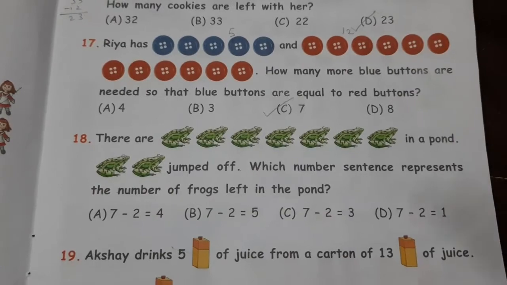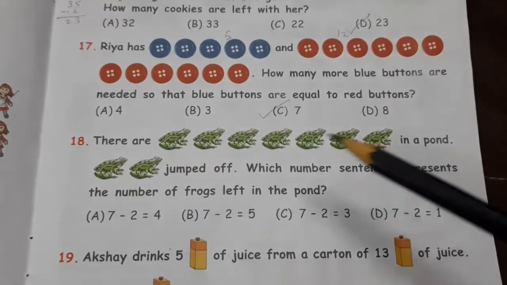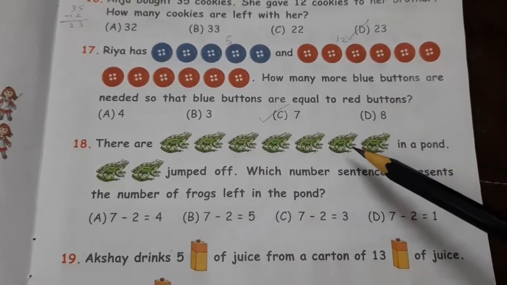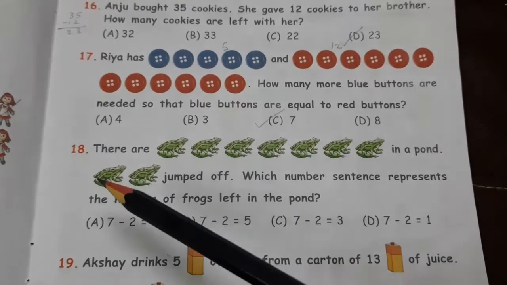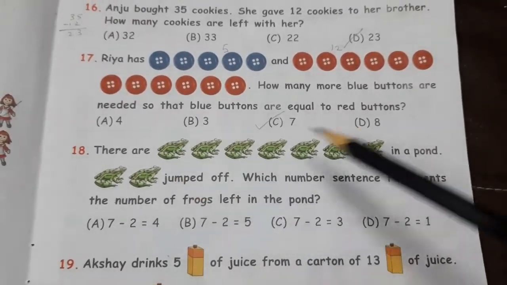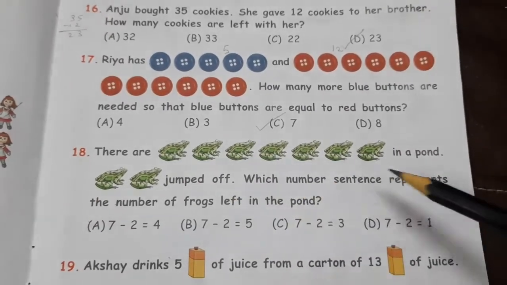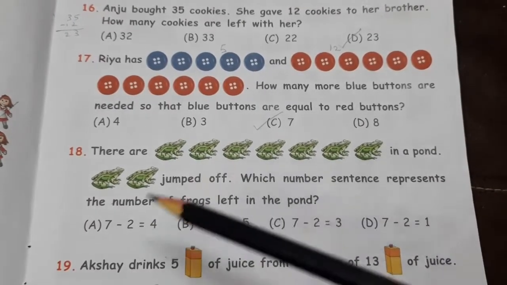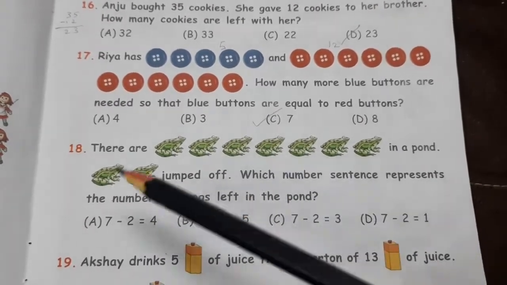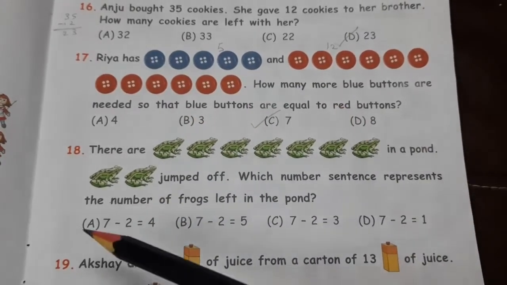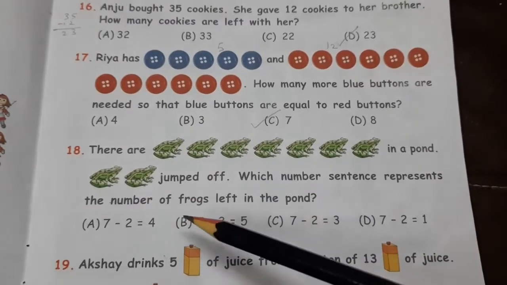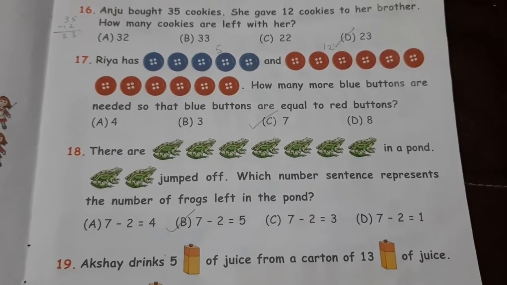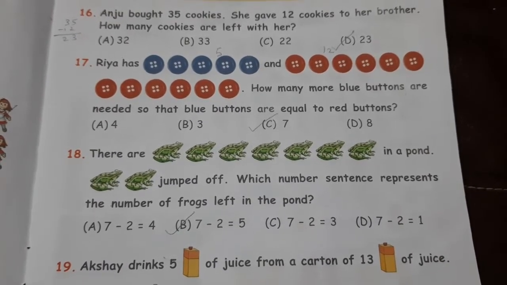Next question, question number 18. There are these many frogs. तो कितने हैं 1 2 3 4 5 6 7, 7 frogs in a pond. Okay, 2 frogs jumped off. Out of 7, 2 jumped off. Which number sentence represents the number of frogs left in the pond? So number of frogs left in the pond will be 7 minus 2, which is equal to 5. So यहाँ पे number sentence कौन सा है? It is option B. 7 minus 2 equal to 5. Please tick option B as the answer to this question.